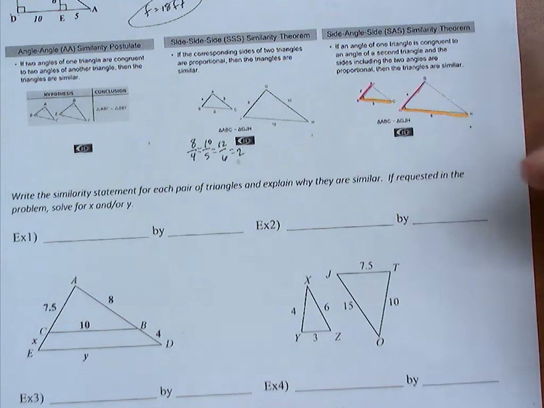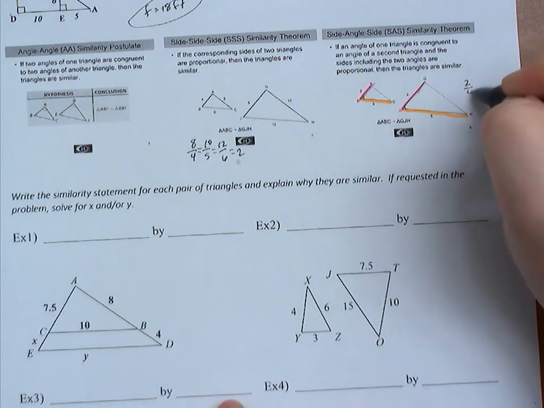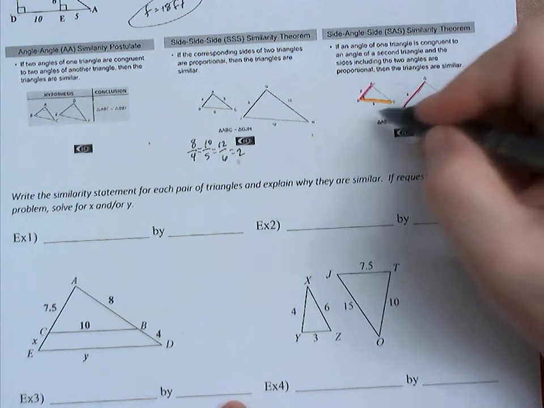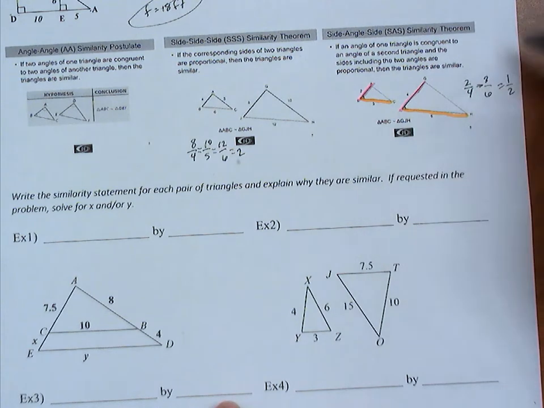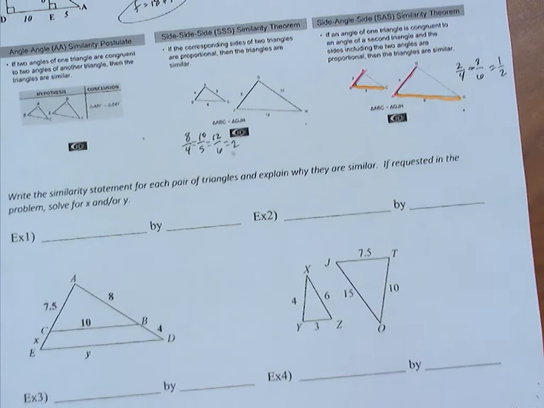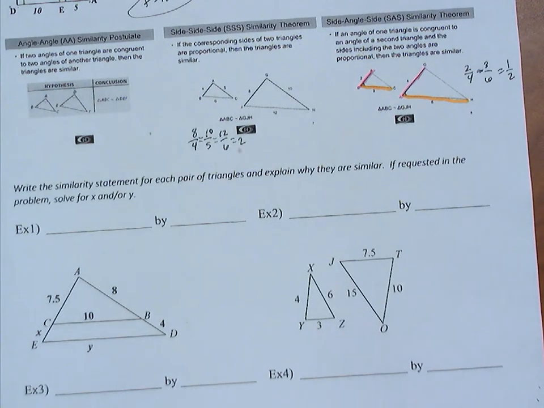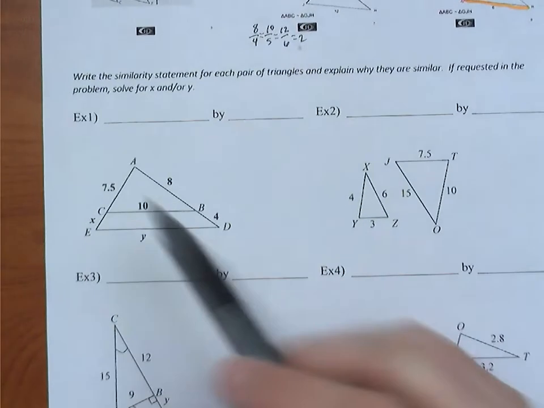So is 2 over 4 going to be the same as 3 over 6? Well, yeah, they both reduce to 1/2. So again, I have similar triangles there. Okay, so now we're going to use that information to write similarity statements.